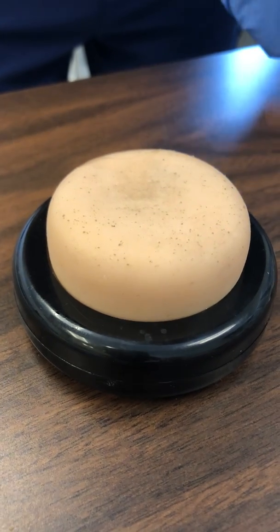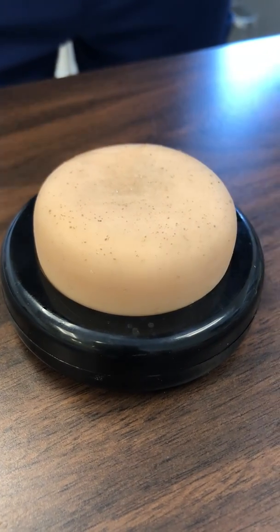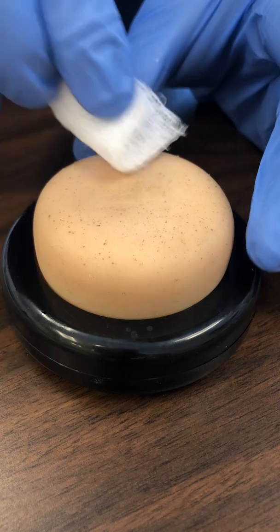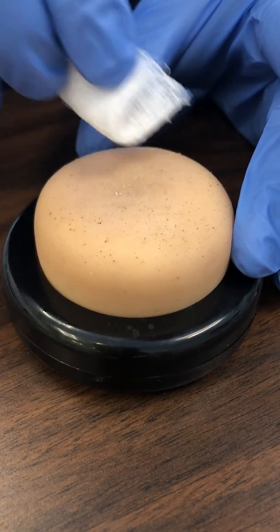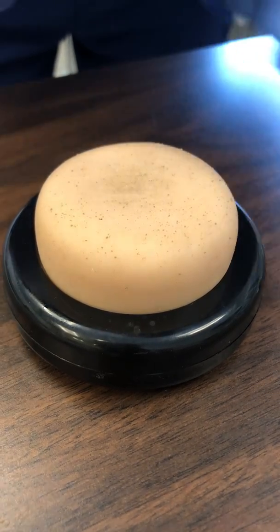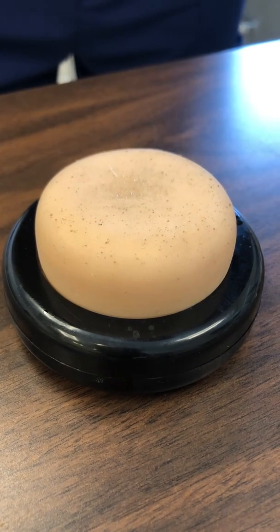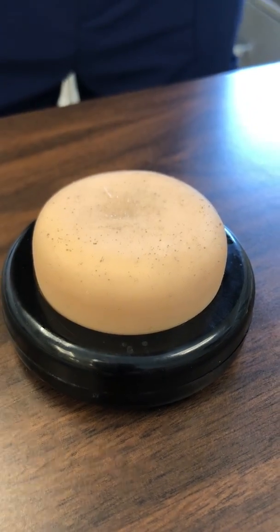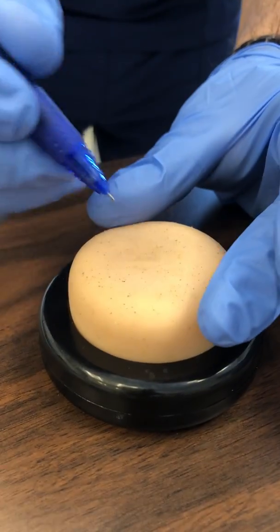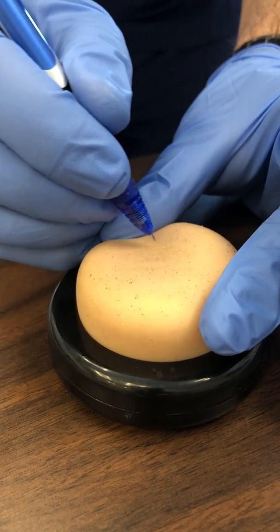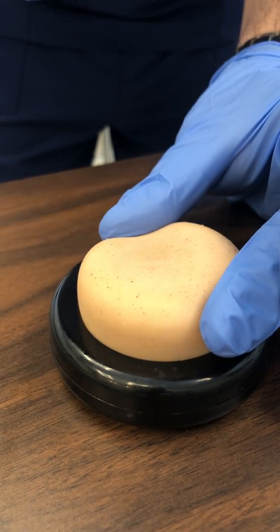Now, I'm not going to put a Band-Aid on or wipe with pressure, but I am going to blot any blood or medication that may have come out. At this point, I'm going to take a pen or a Sharpie, and I am going to draw a circle around where the injection was.